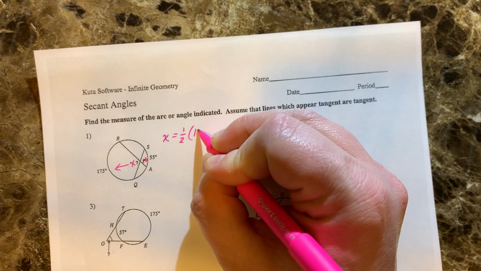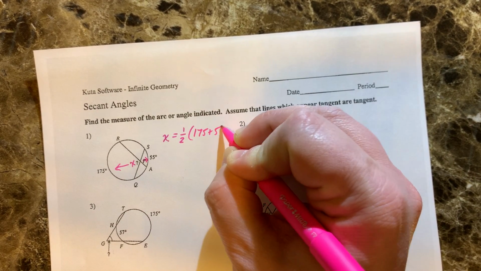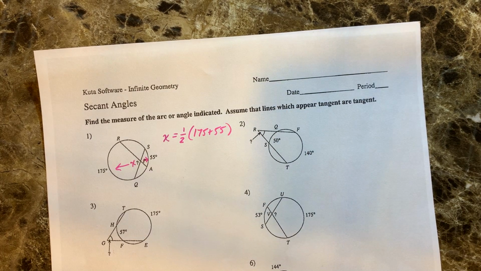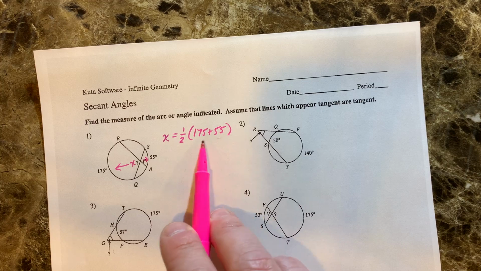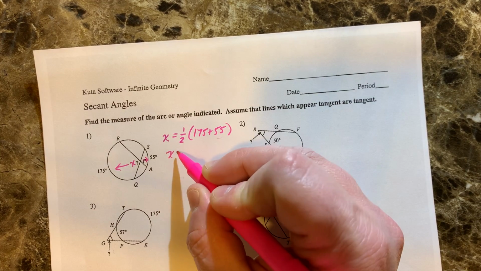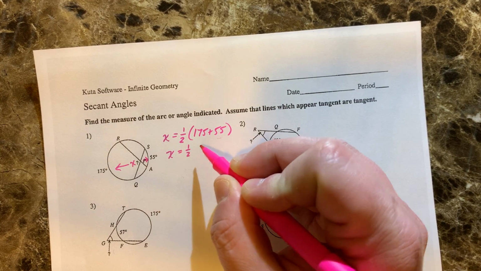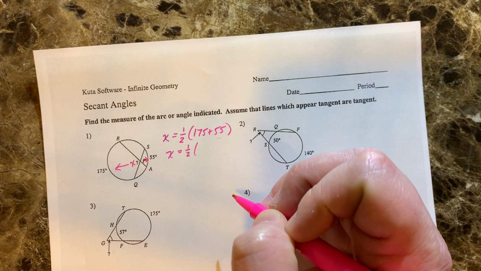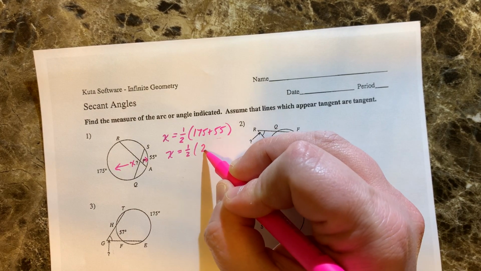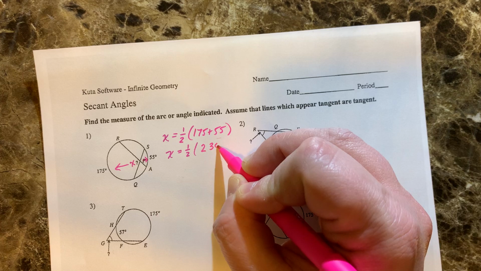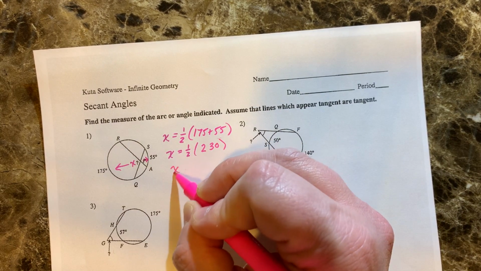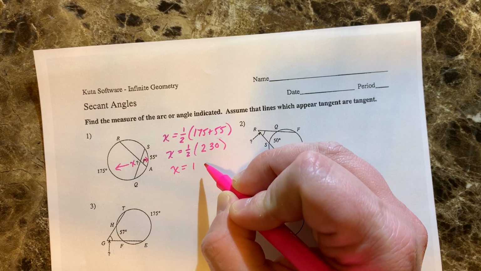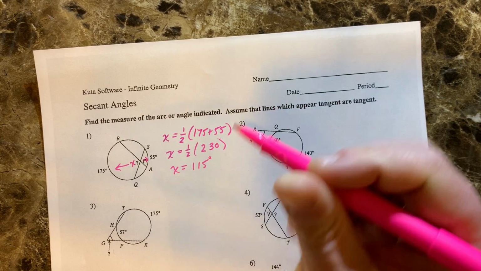So those are the numbers that I take the sum of for this formula. So we have that the angle is equal to 1/2 the sum of the arcs. So in this case, x is going to equal 1/2 the sum of 175 and 55, which ends up being 230. And so we end up getting 1/2 of 230, or 115 degrees is that angle.